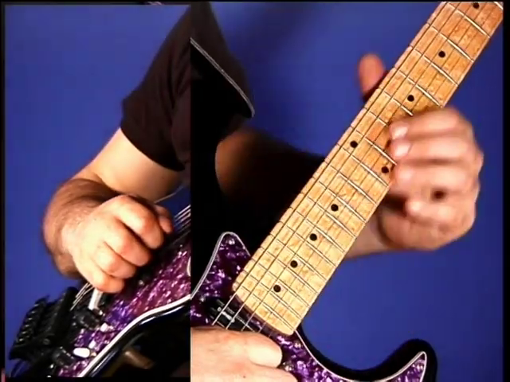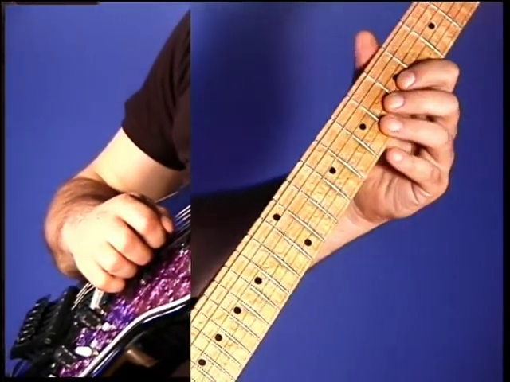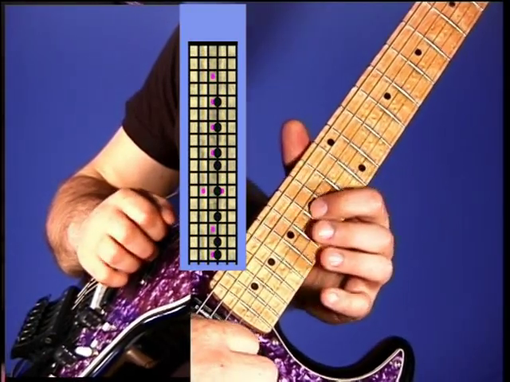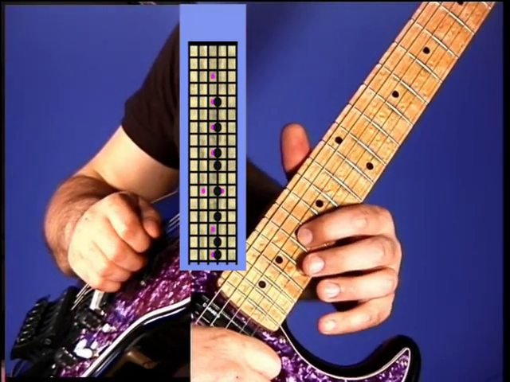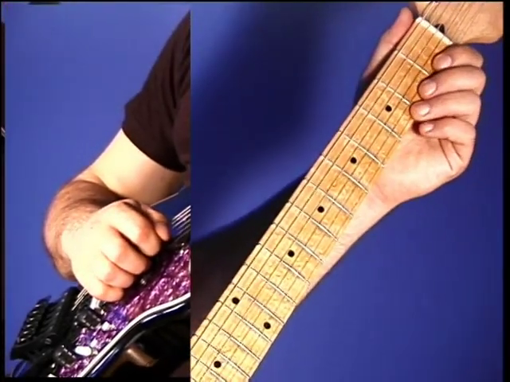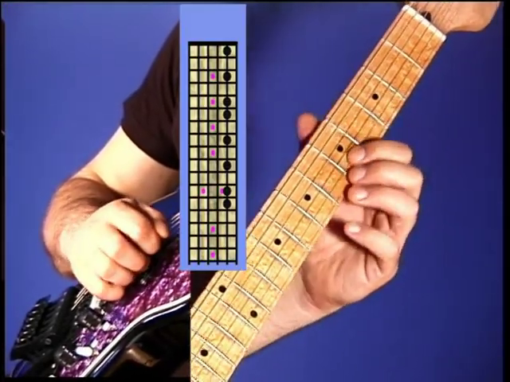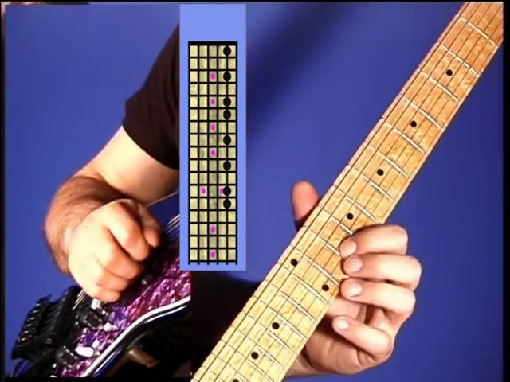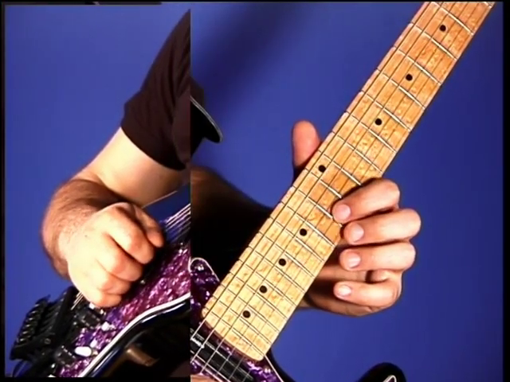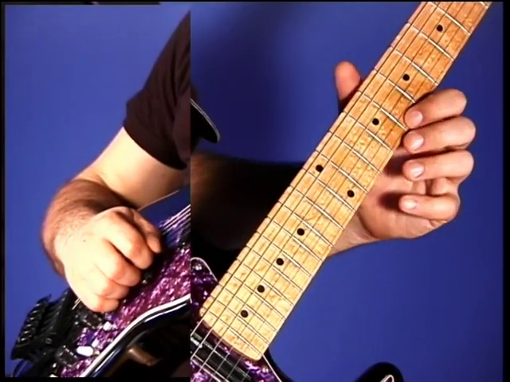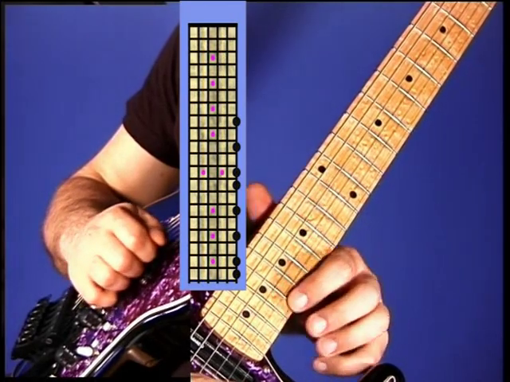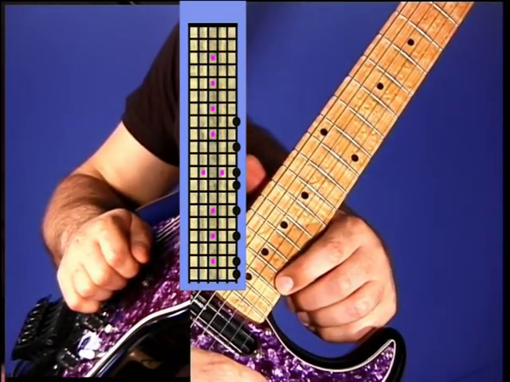Here it is on the third, starting on the 5th fret. 1, 2, 3, 4, 5, 6, 7, 1. Here it is on the second, starting on the 1st fret. 1, 2, 3, 4, 5, 6, 7, 1. Here it is on the 1st string, starting on the 8th fret. 1, 2, 3, 4, 5, 6, 7, 1.